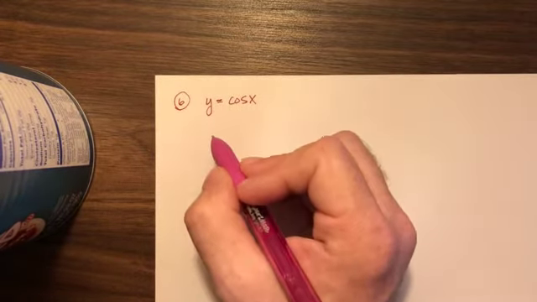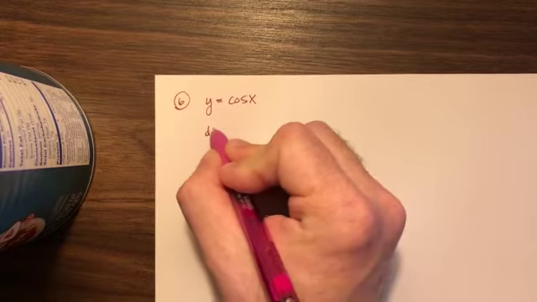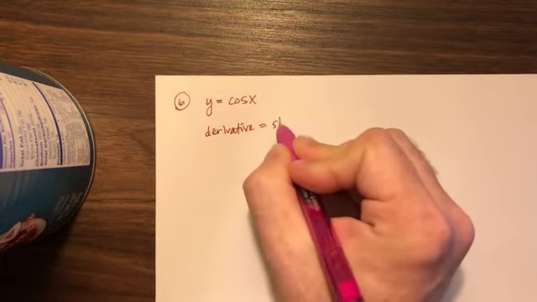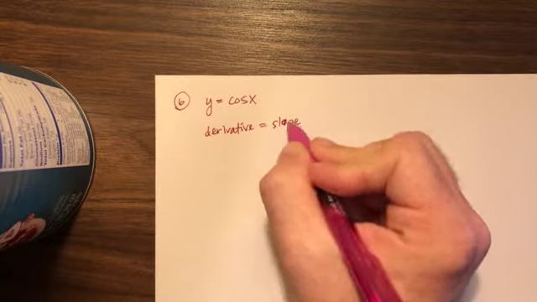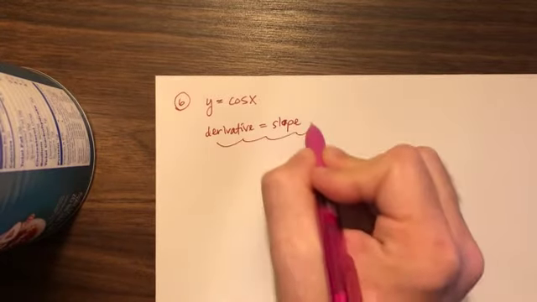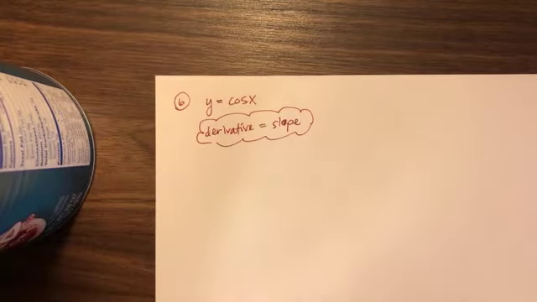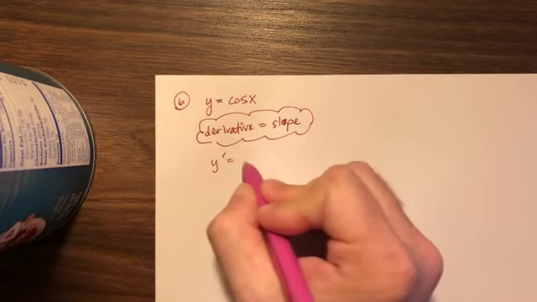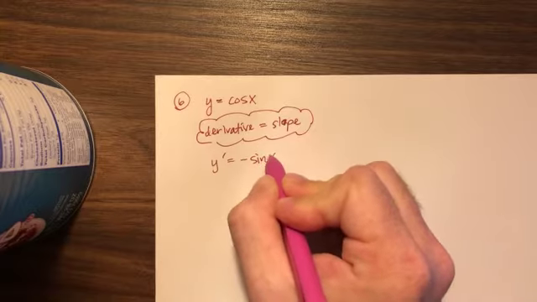So what we need to do is understand that derivative, I don't know if you remember this, equals slope. You have to remember that. So if we find the derivative of cosine, that'll give us negative sine, right?